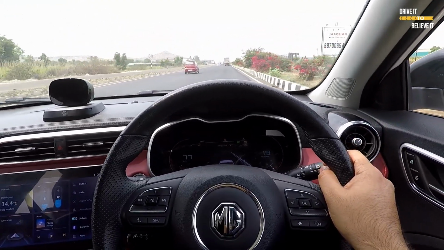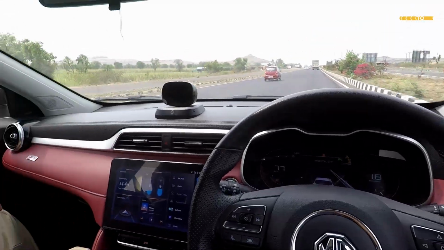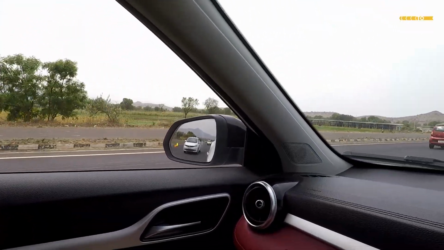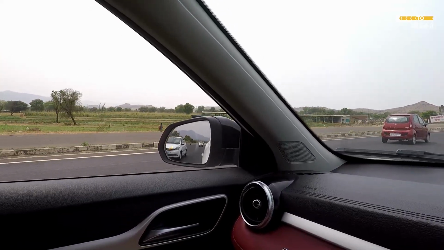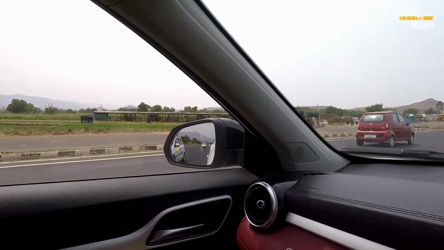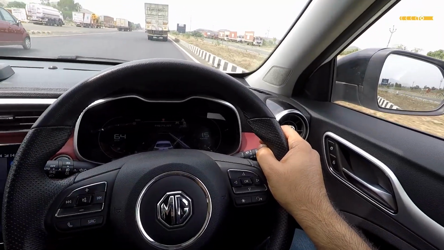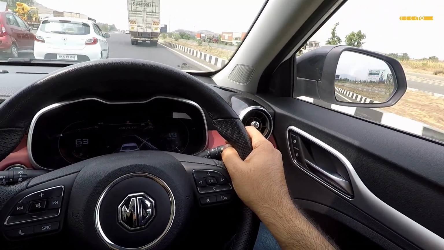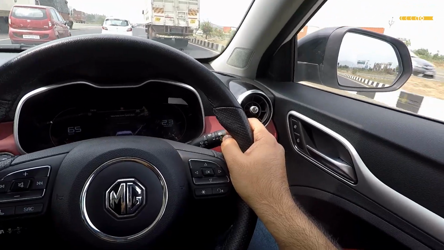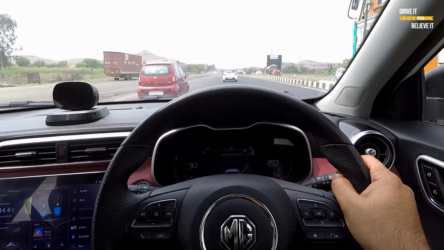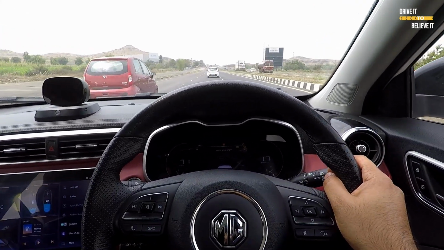There's one more thing, the blind spot detection, where you will see a small orange light coming up at the end of the mirror, which warns you if a vehicle or object is in your blind spot, the area you can't see in the mirror. I think these safety features are what make the MG Astor completely different.